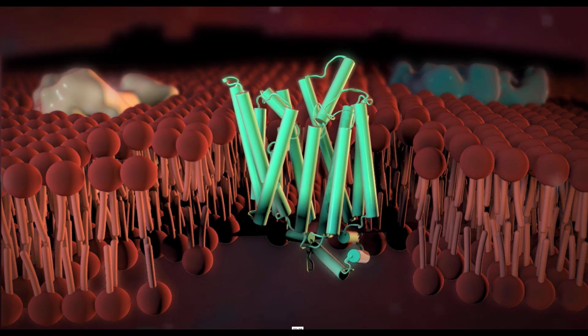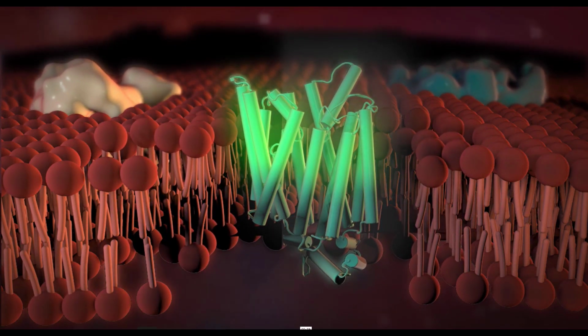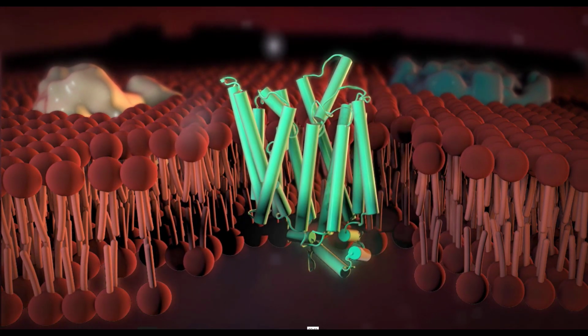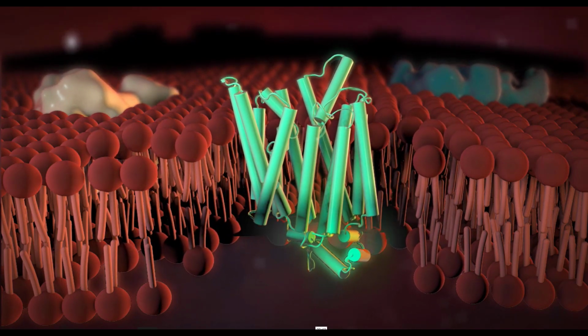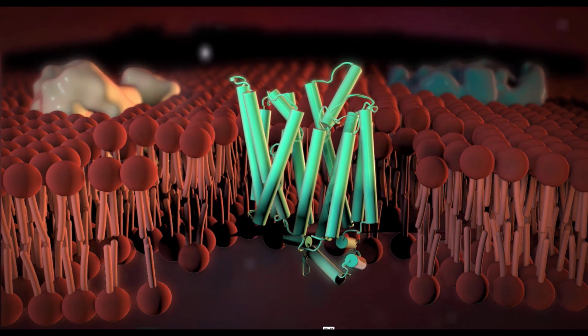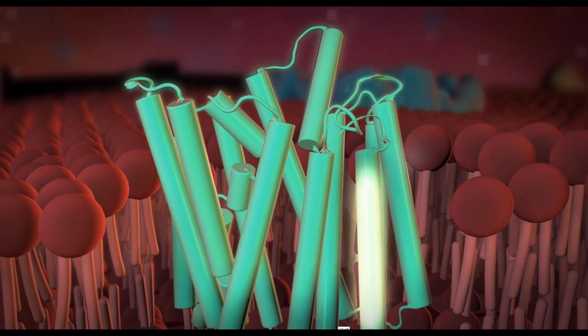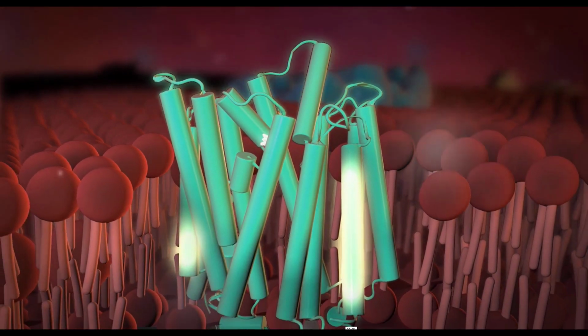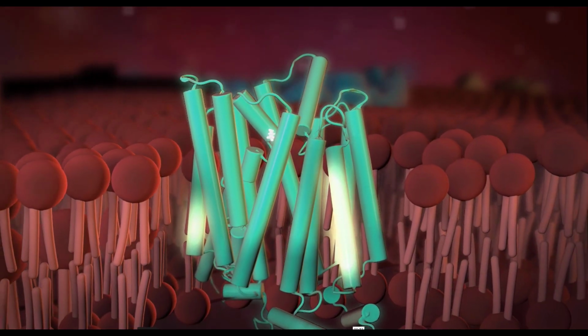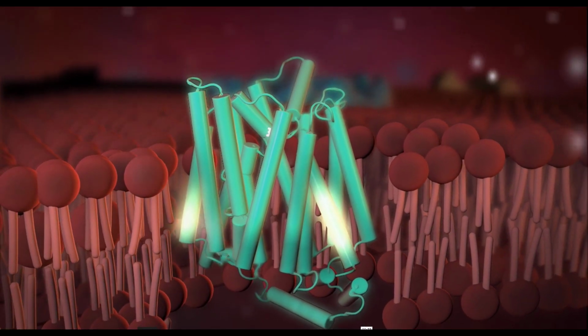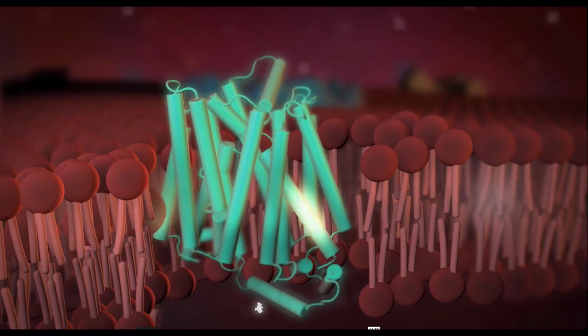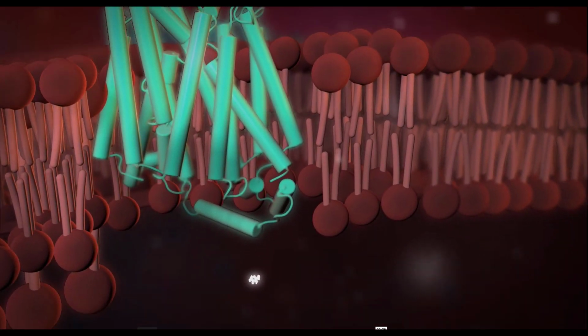GLUT1 is a membrane protein composed of 12 transmembrane helices and 4 intracellular helices that act as a gate. Upon glucose binding, transmembrane helices 1 and 7 rotate inward. The intracellular gate opens. Glucose is released into the cell, moving naturally down its concentration gradient.